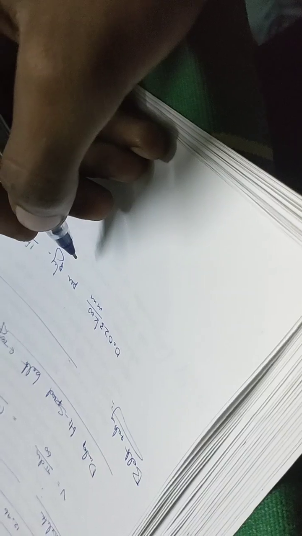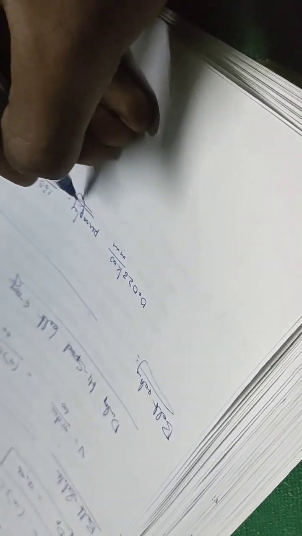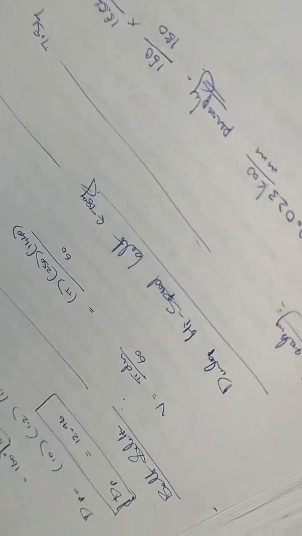Per ply, we should now find the number of plies. It's an unknown value.